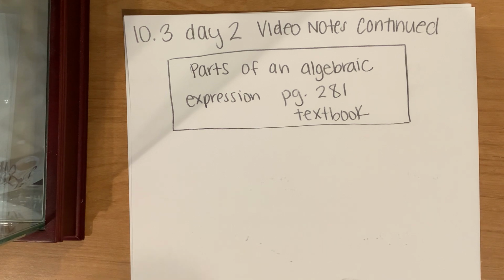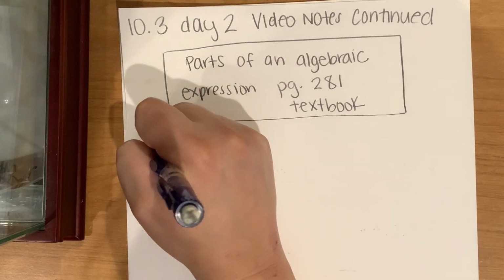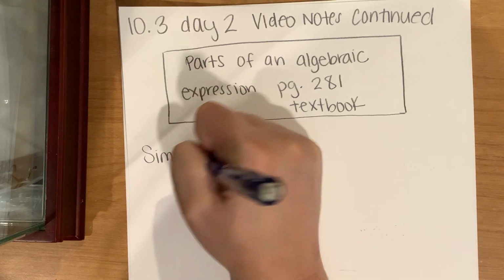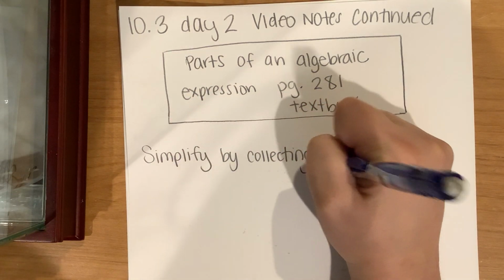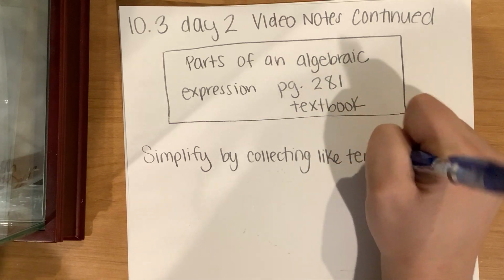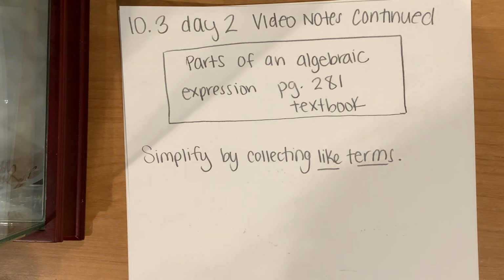Today we're going to talk about simplifying algebraic expressions and also collecting like terms. So you might be thinking, what is a like term? A like term has the same variable and same exponent.